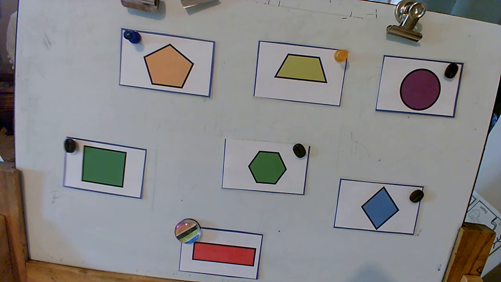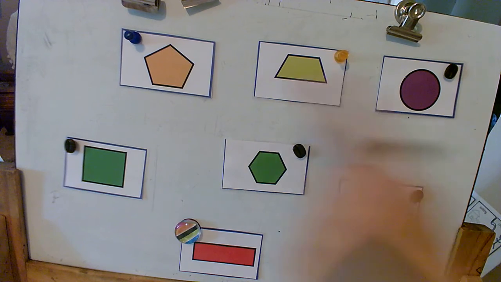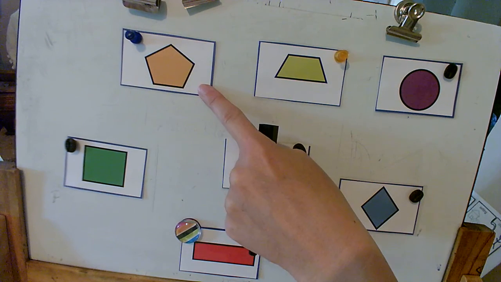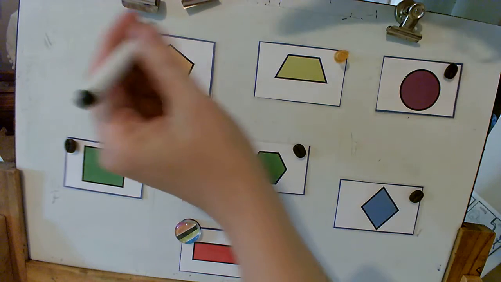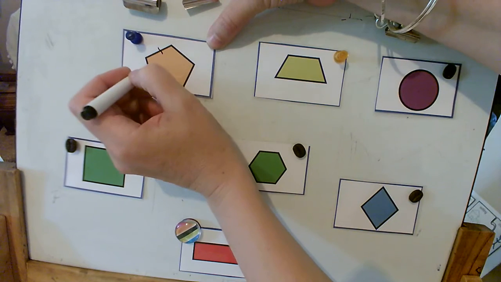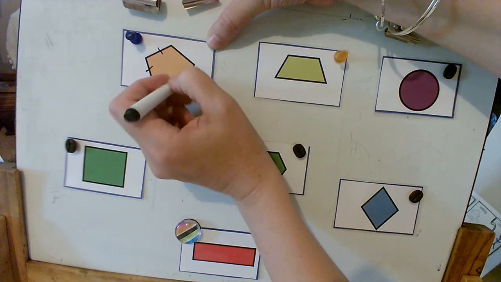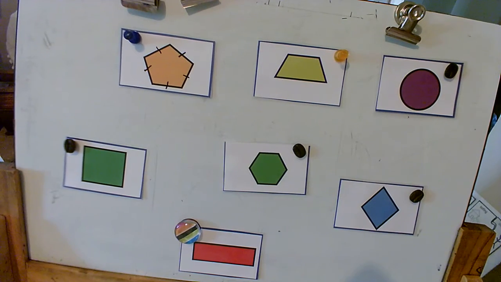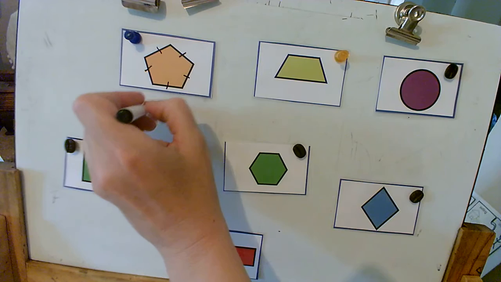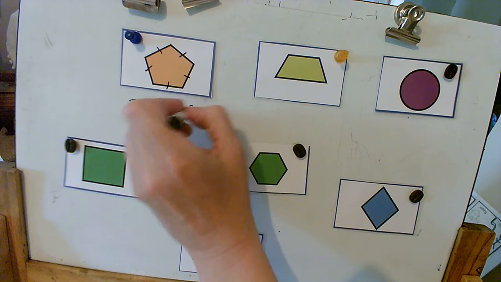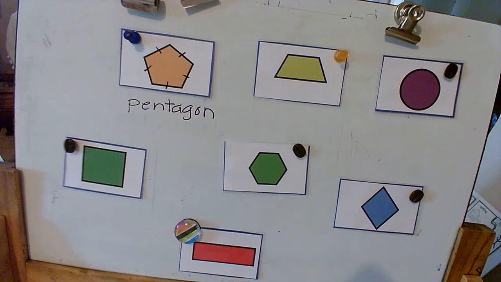So we're going to look at each of these shapes and we're going to talk about angles and sides. Let's check out this shape. What was the name of this shape? Let's count the sides. 1, 2, 3, 4, 5. It has 5 sides, so that tells me it is a pentagon. It's the name of a 5-sided shape.